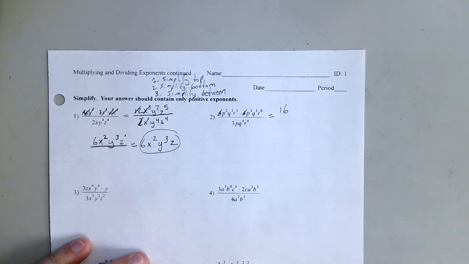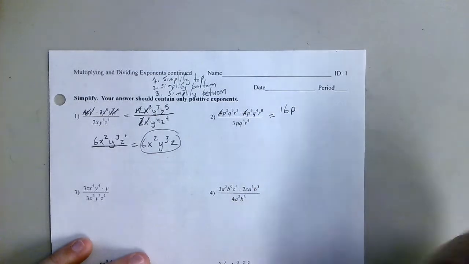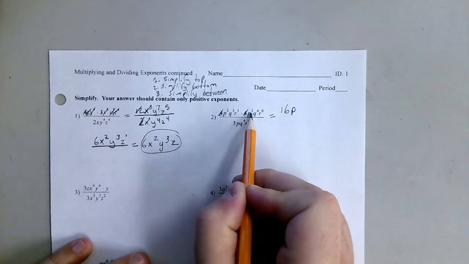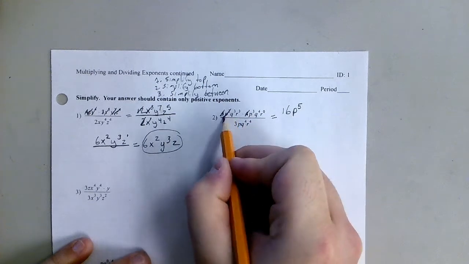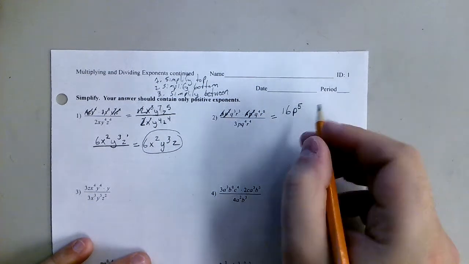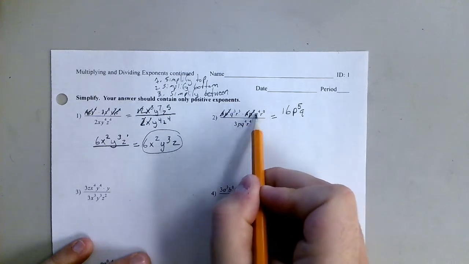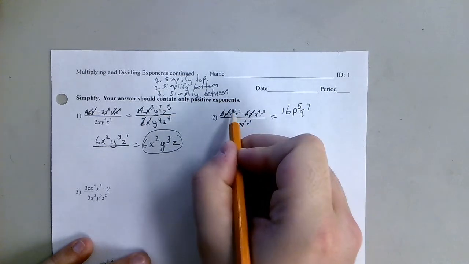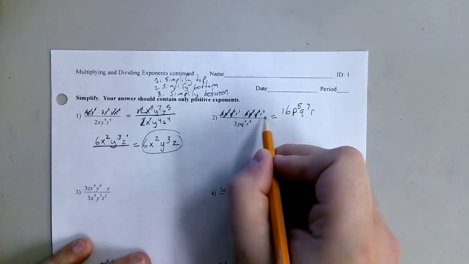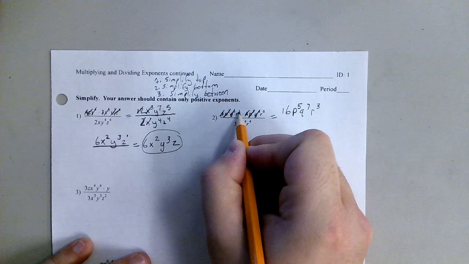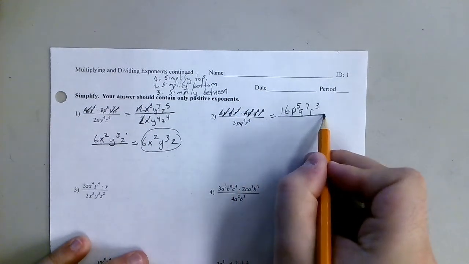So P, Q, R. Already in alphabetical order. That's nice. So P first. So P squared, P cubed. So I have 5 total. And cross those P's off. Q. I've got 3 and 4, which is 7. And then R's, I've got 3 and 0, which is just 3. Okay, so there's my simplifying the top.